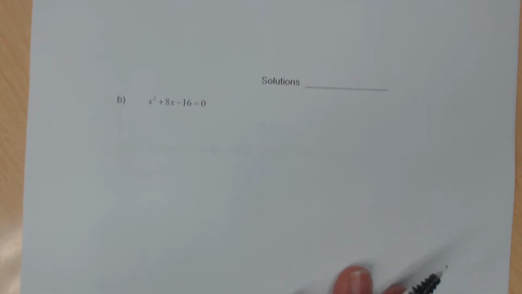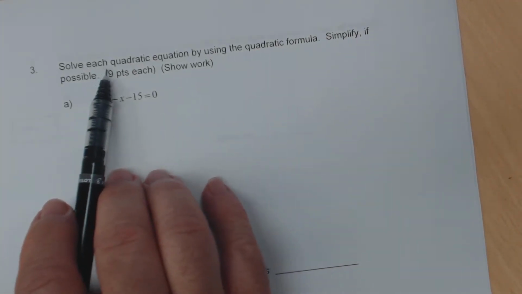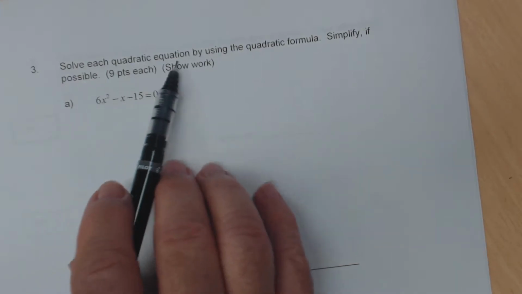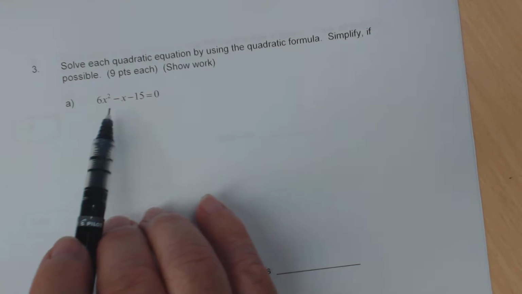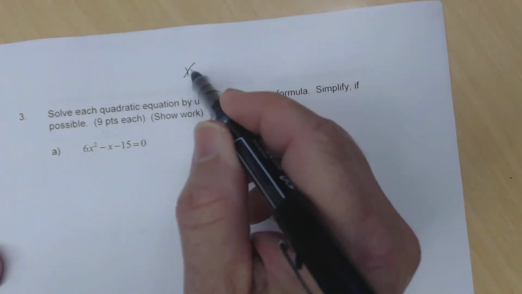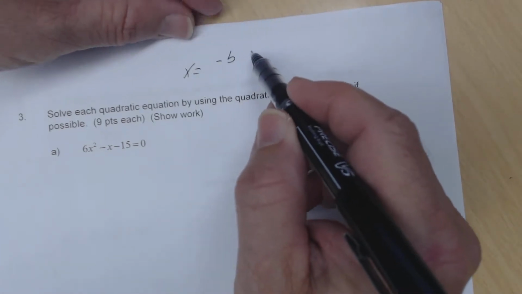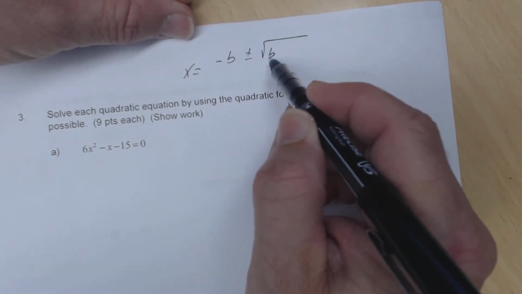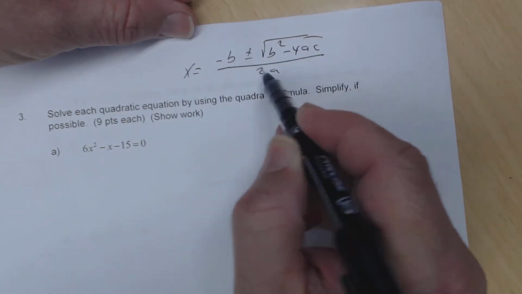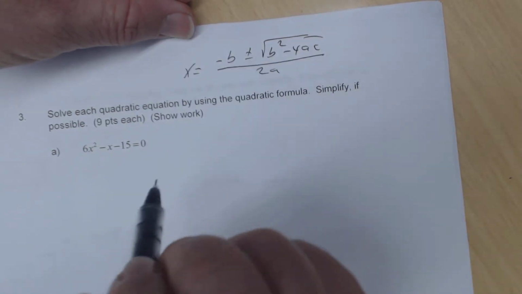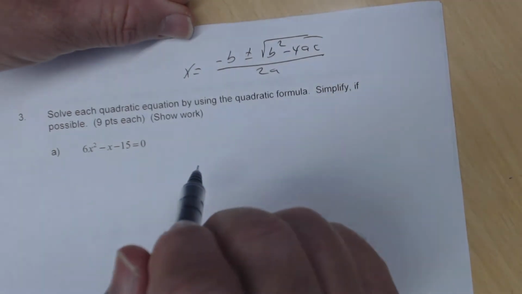Okay. Number 3. We need to solve each quadratic equation using the quadratic formula. And remember, we have to put it in standard form. The quadratic formula is, if the variable is x, x equals the opposite of b, plus or minus the square root of b squared minus 4ac, all over 2a. Notice, all over 2a. Not just this, but all of this over 2a.